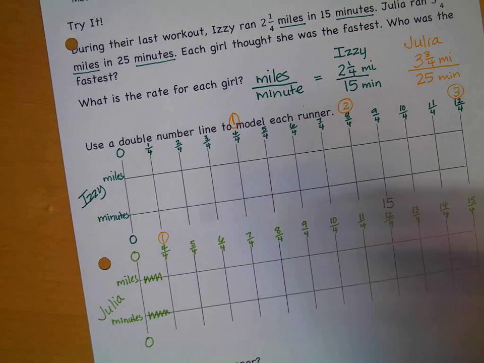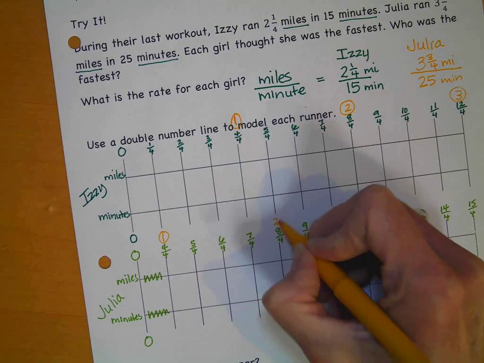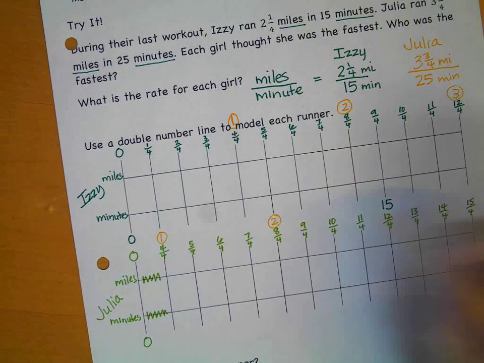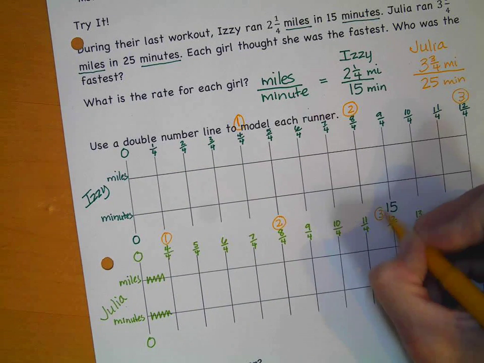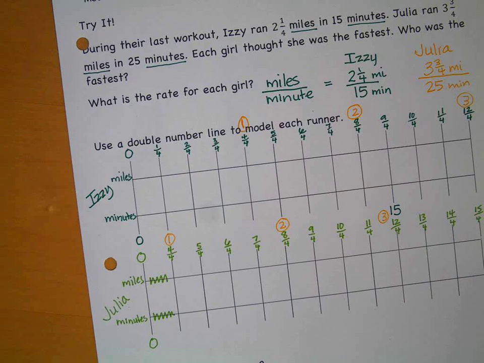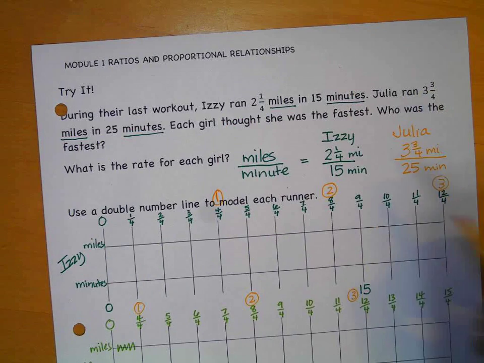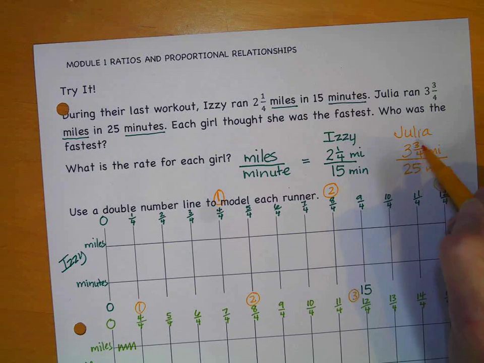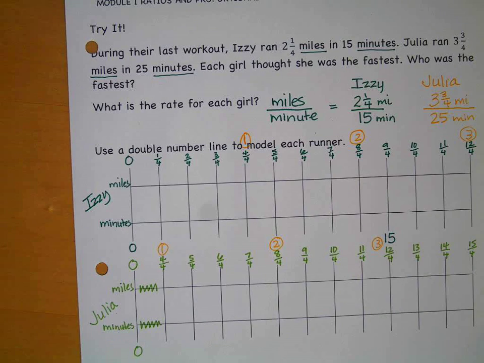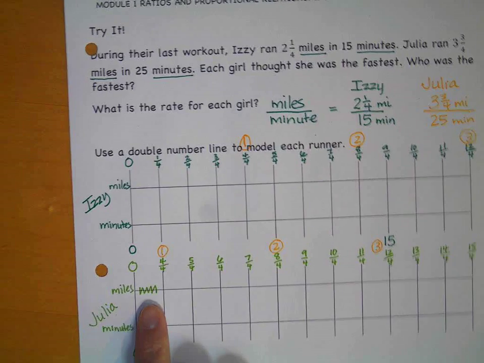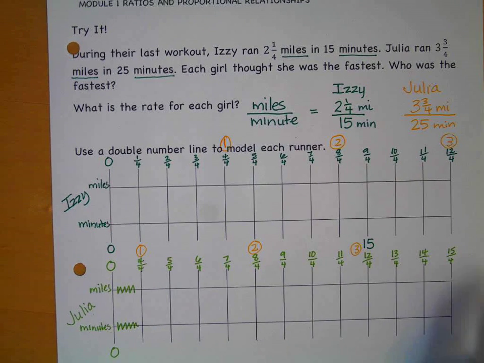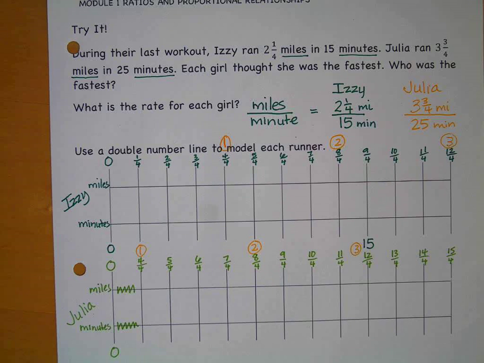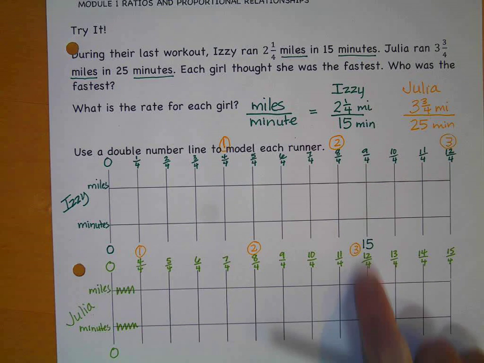All right, so we're remembering that 4/4 is actually 1, right? And 8/4 is actually 2 because 4 divided by 4 is 1, 8 divided by 4 is 2, 12 divided by 4 is 3, and then that gives us an idea of what we have. And then if you go back to Julia's rate, it says that she ran 3 3/4 miles in 25 minutes. So now you're seeing why I did this little squiggle, because it's giving us extra room on our graph that we didn't have because we would have fallen off the page.